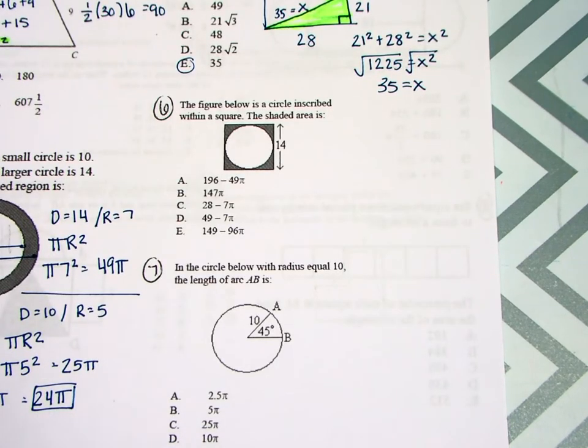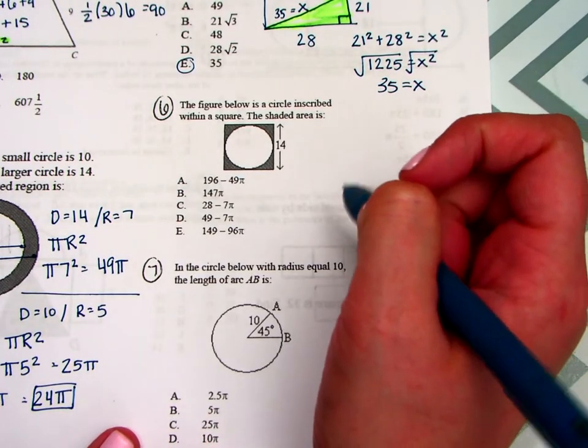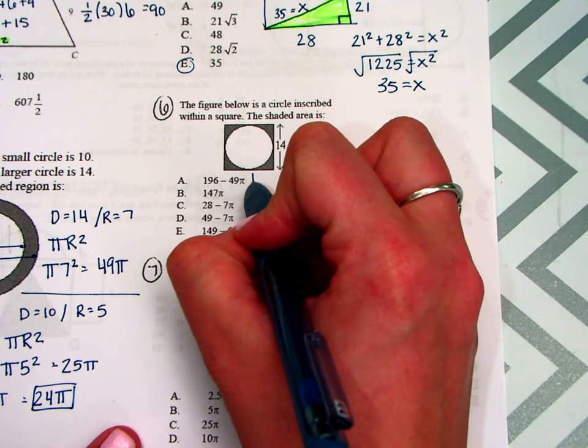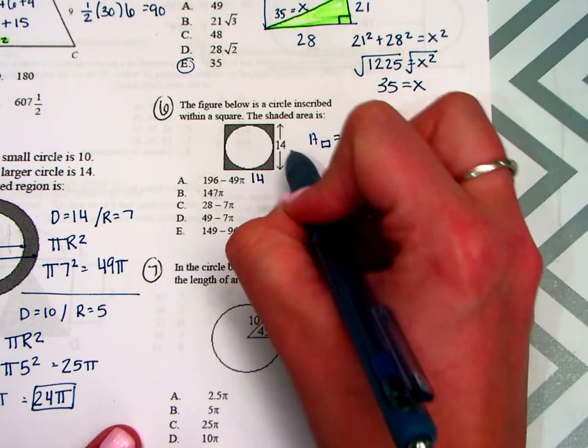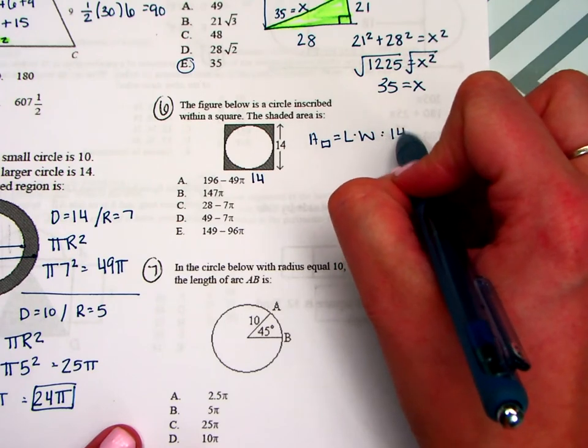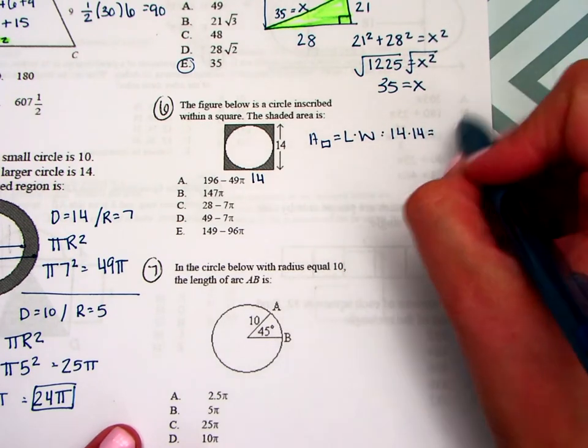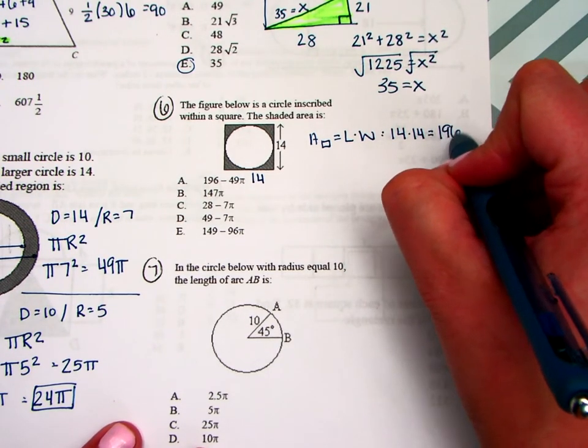All right, number 6, same problem as number 4. We're asked to find the area of the shaded region. Again, this is a square. So area of the square is length times width, so length and width are both 14. So 14 times 14 is 196.